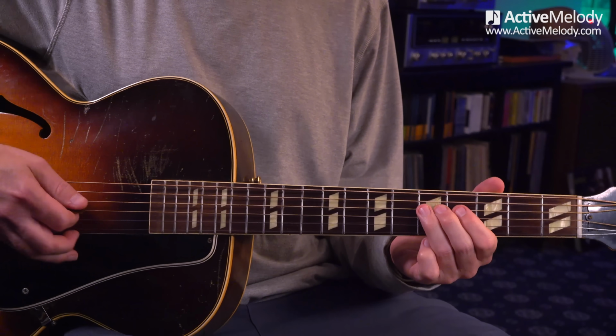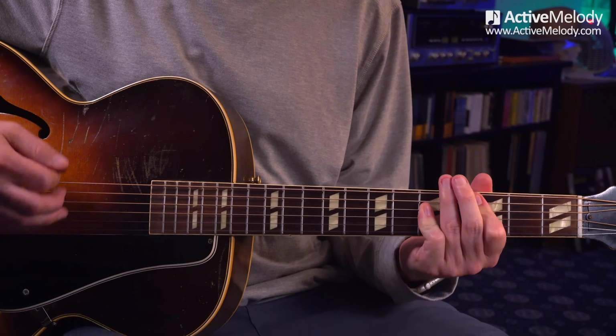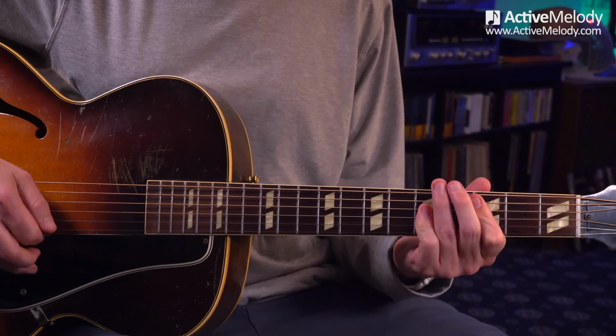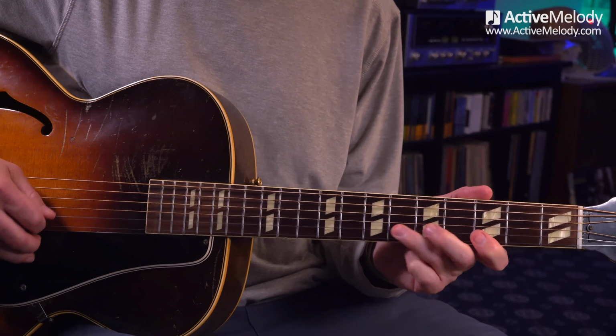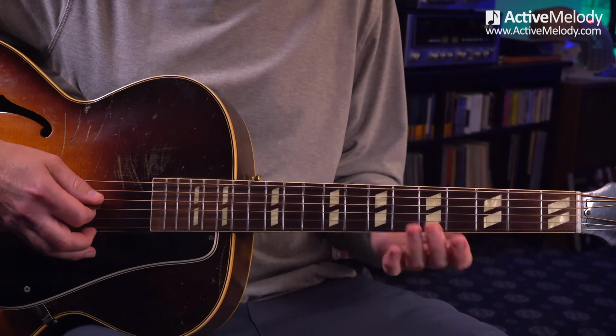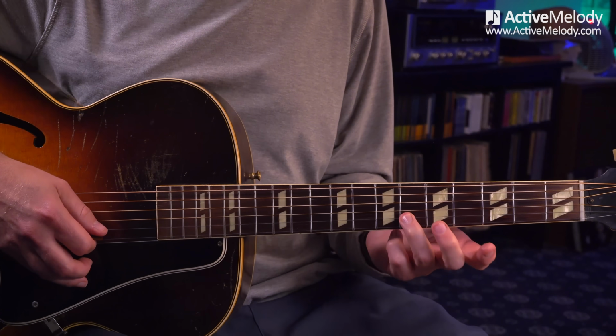Let's go to our C chord. 2, 3. Let's go back to that G. Right? So you can hear what adding that flat 7 does to that.